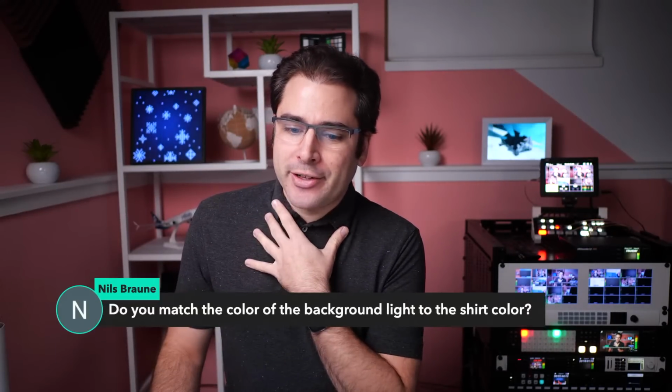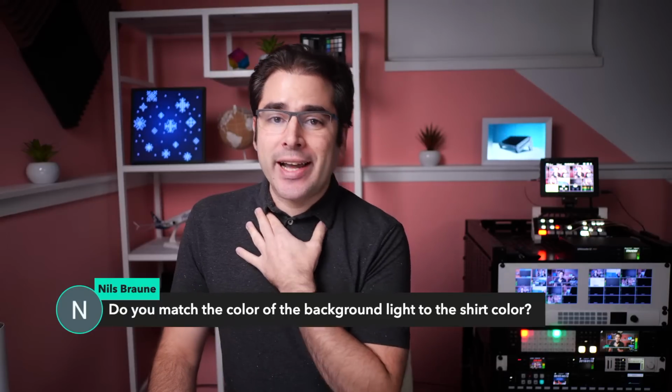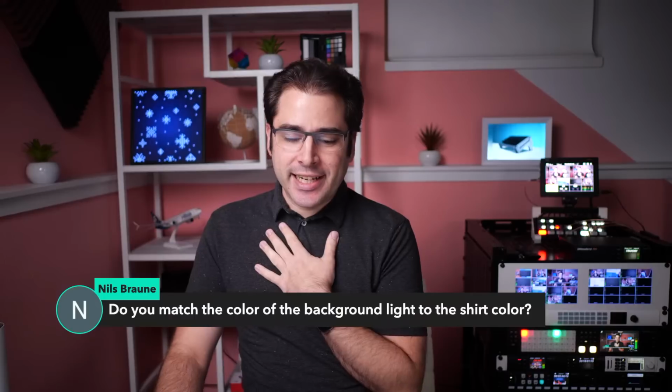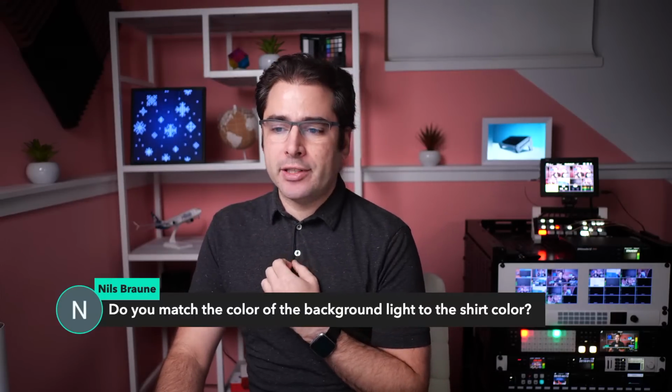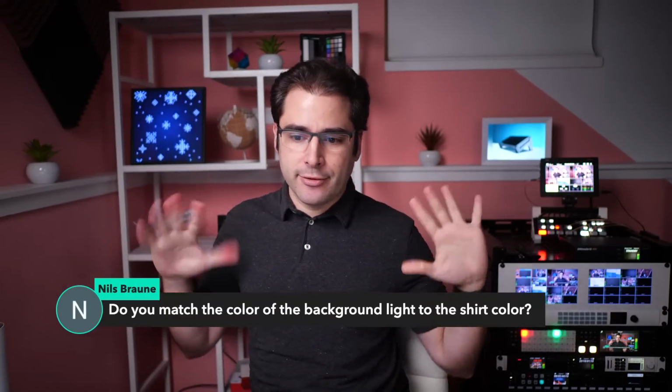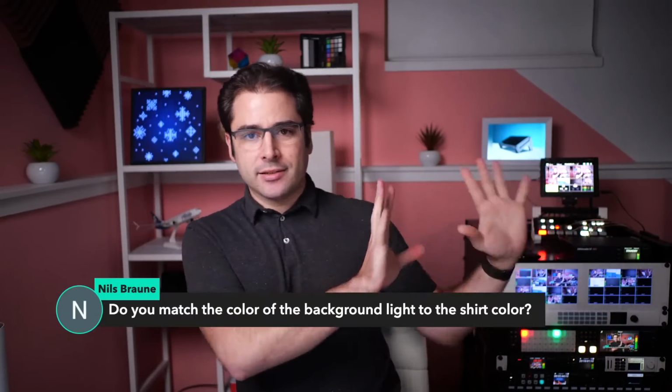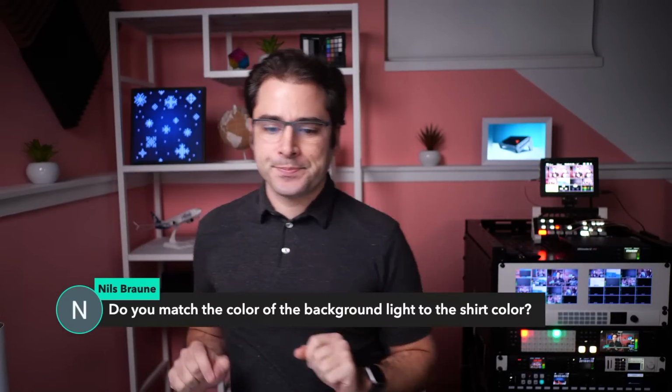Do you match the color of the background light to the shirt color? No, I just leave the background gray, actually. It actually doesn't even look gray. It looks mostly black when I have it, because I have it exposed to be just basically a void behind me. And then I put text on the side because I'm like a little bit off center.